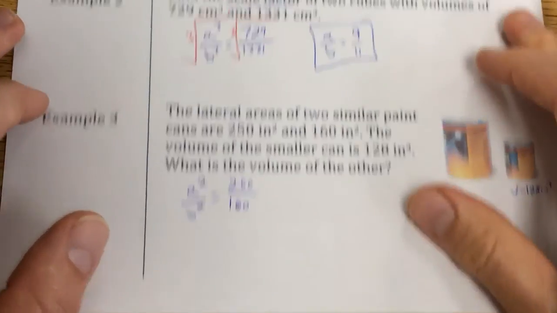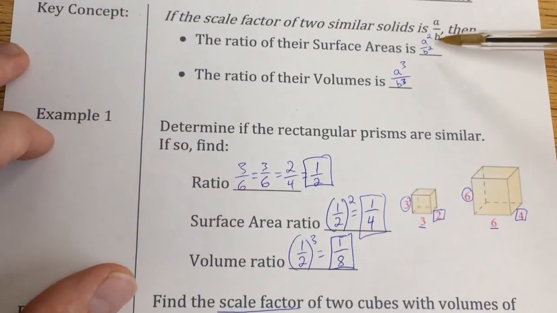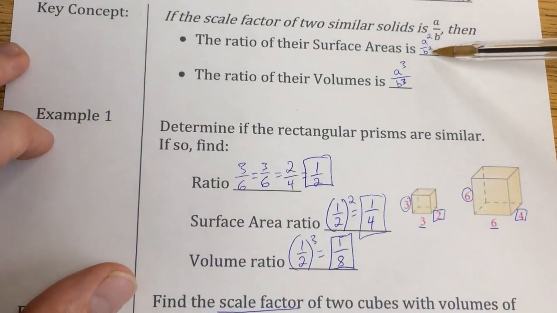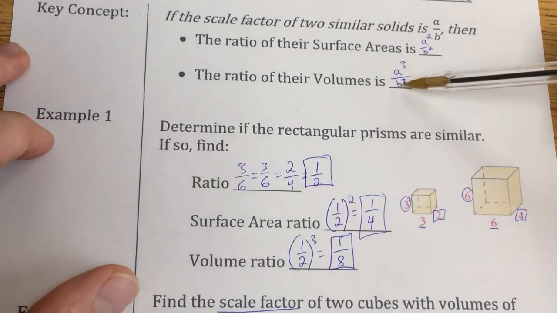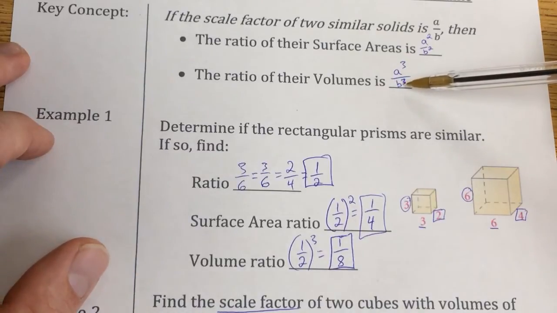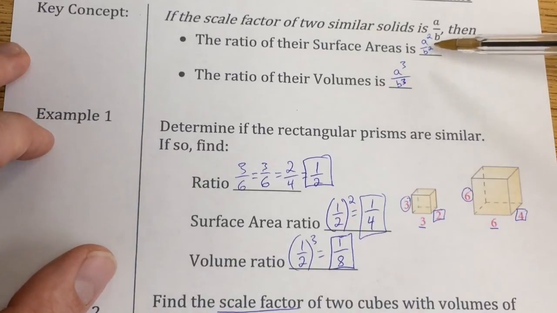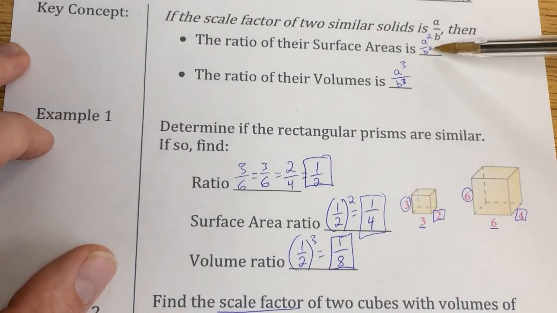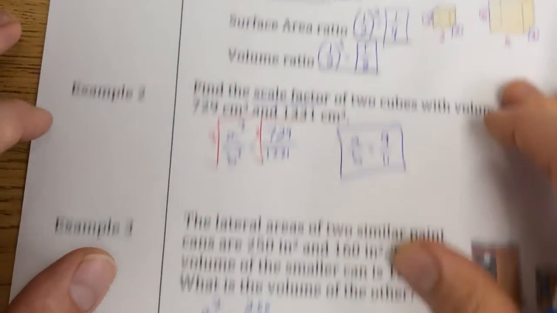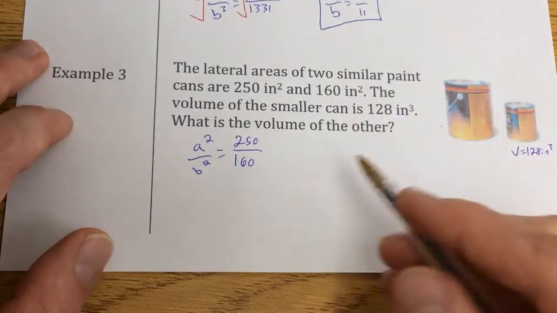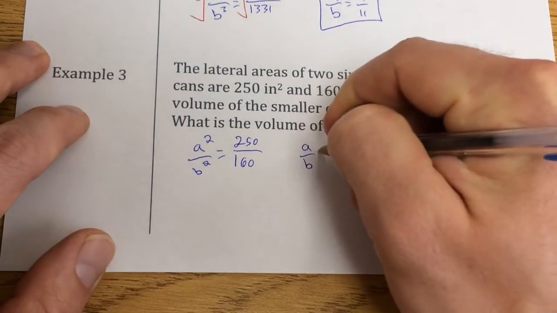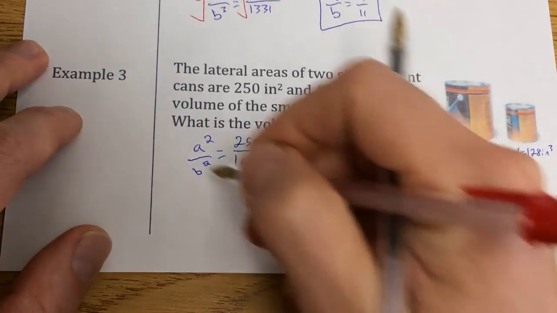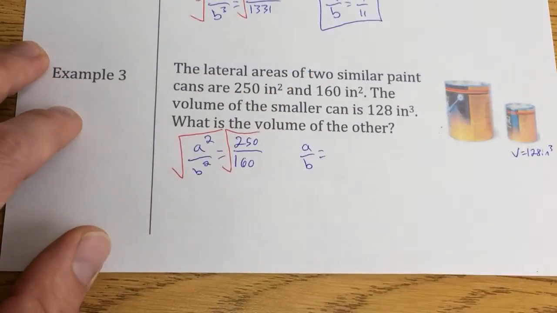All right, and so in this ratio here, they've given me this one. I need to identify the volume ratio to find my new volume of the larger paint can, but I cannot go straight from the surface area ratio to the volume ratio. I can go from the surface area ratio back to my original ratio, and then cube that to get my ratio of the volumes. So that's what I'm going to do.